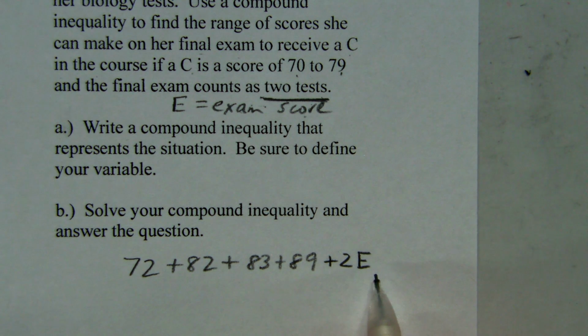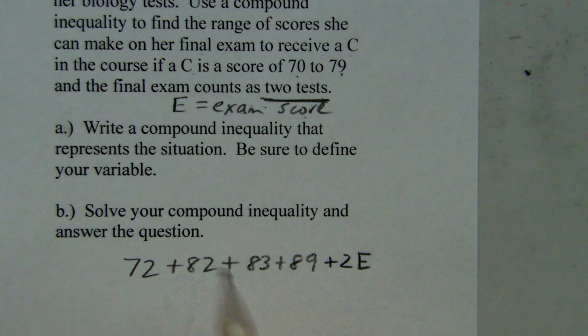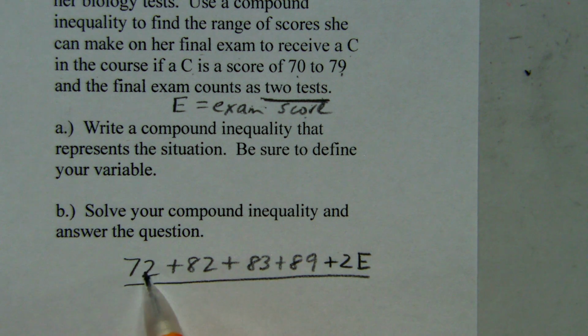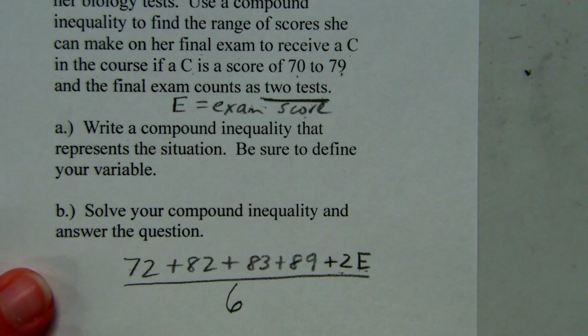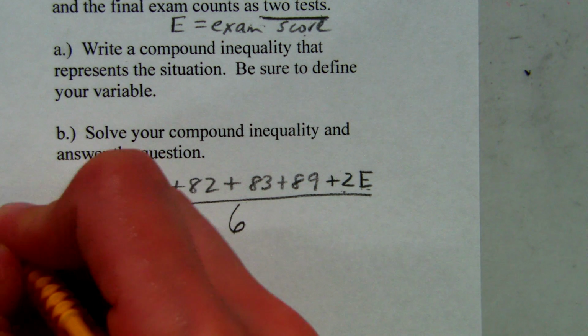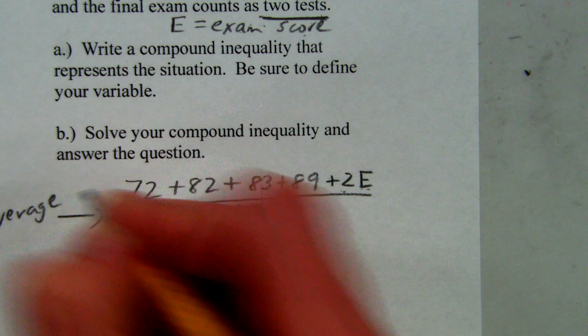And we would add all of those up when we're averaging. And then we would divide by how many tests she takes. So 1, 2, 3, 4 tests already taken, and then her exam counts as 2. So it's the equivalent of 6 total tests. All right, and we'll clean that up here in a little bit, but that is how you're going to average her tests. So this is how you would do that average.